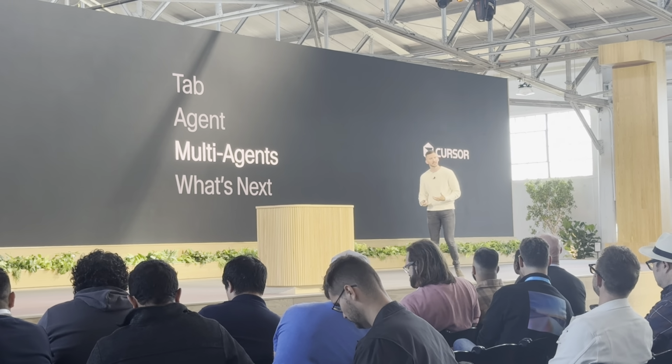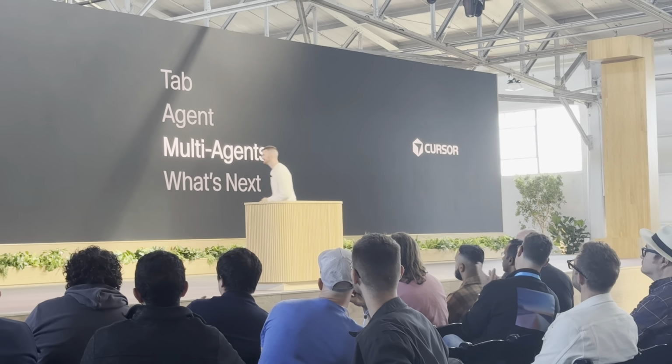And speaking of the future, I'd like to welcome Michael to the stage to talk about where software engineering is headed next.